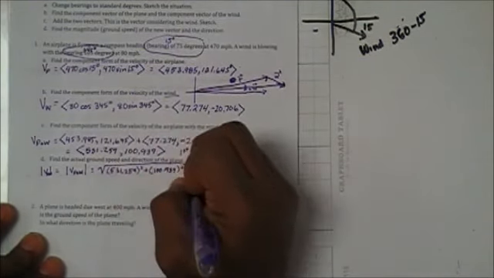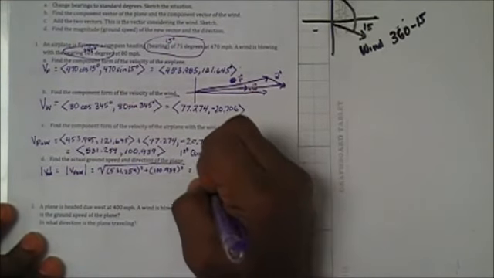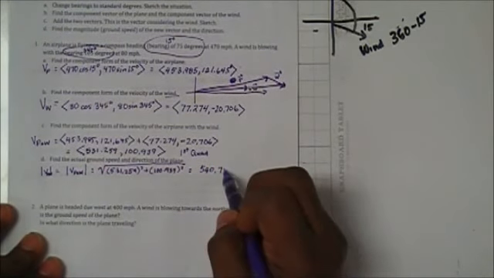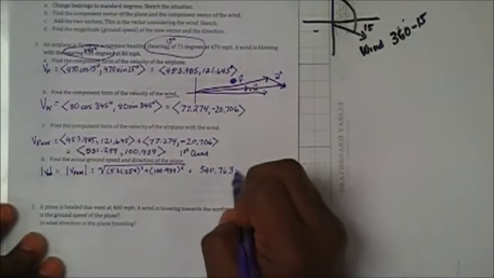Let me write that better. The plane plus wind. The magnitude of that is going to be the square root of 531.259 all squared plus 100.939 all squared. And it should be 540.763 miles per hour, since that's what we're dealing with. That's the speed.